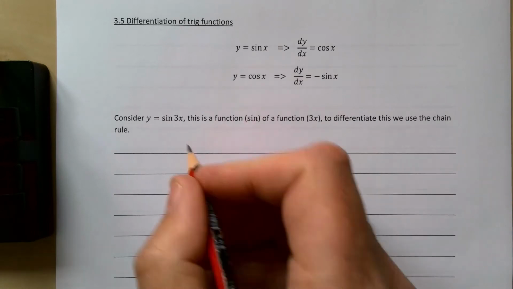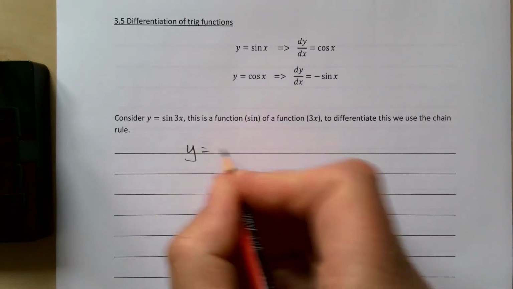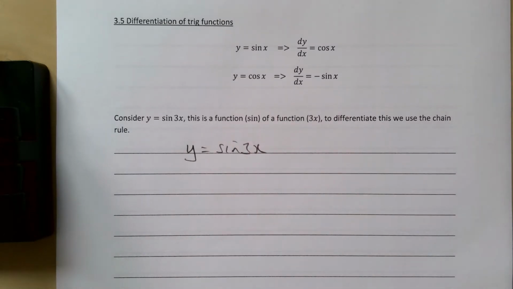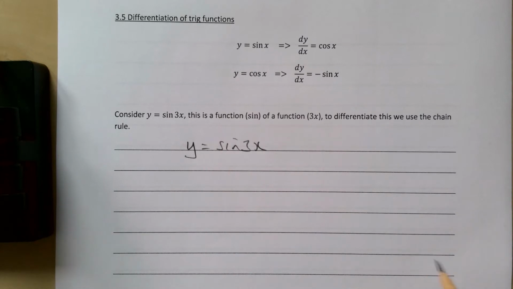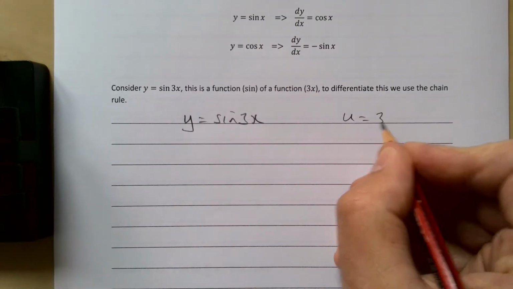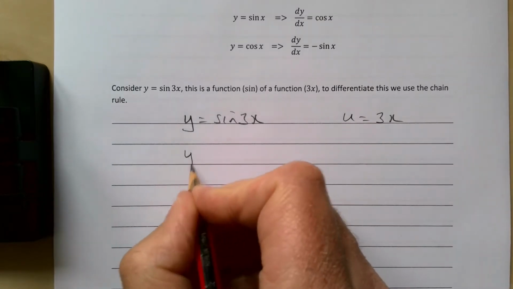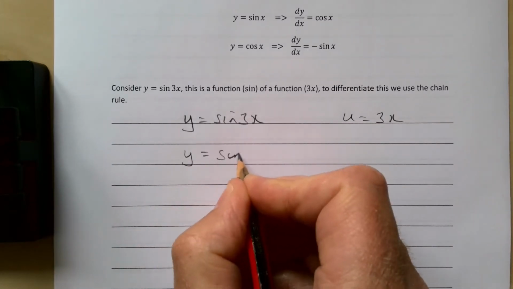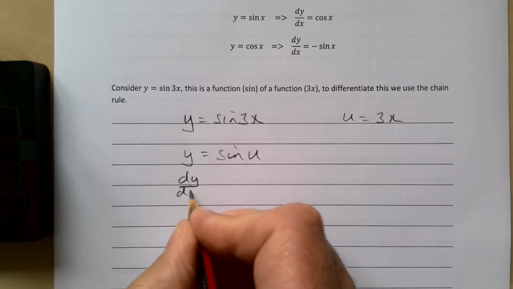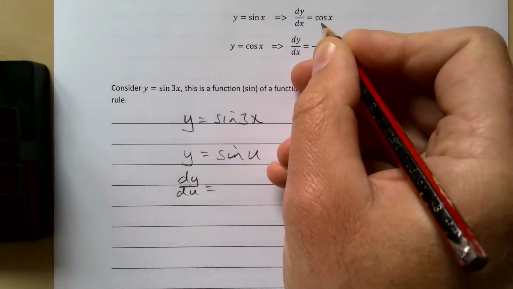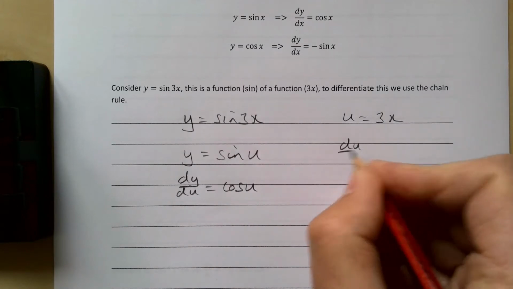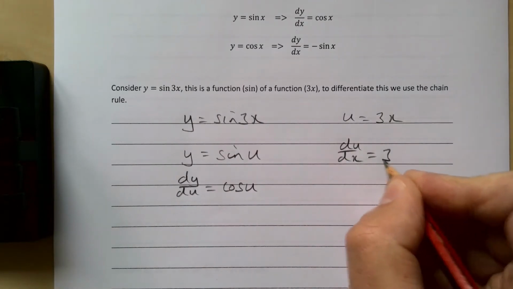First of all, then, if we consider y equals sine 3x, this is actually a function of a function. We would have done this a couple of units ago, and this is more generally what functions of functions are used for. So I'm going to let u equal 3x. That means y equals sine u. dy by du: if I differentiate sine, I get cos, so that gives me cos u. du by dx equals 3.